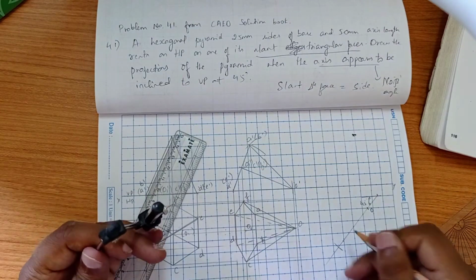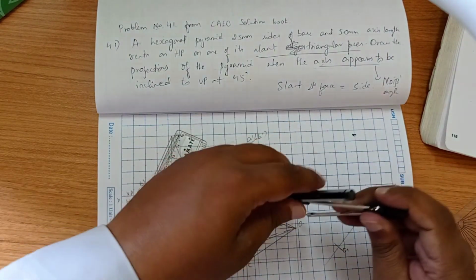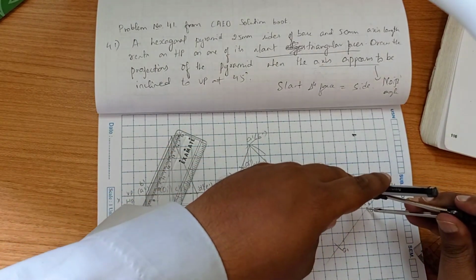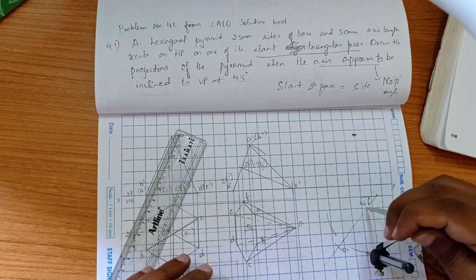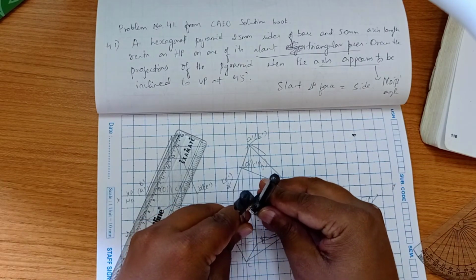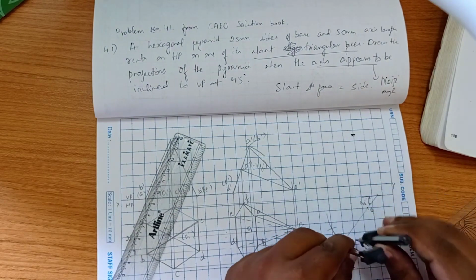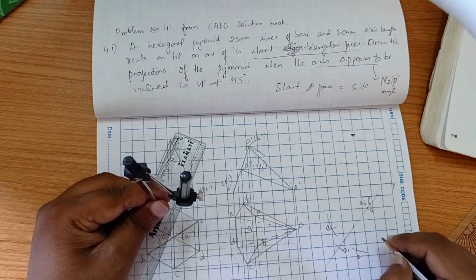This is O1. Now using O to A, exactly the same length, here we have to cut first arc, second arc. Next from O1 to A and O1 to B. So this is A and this is B.